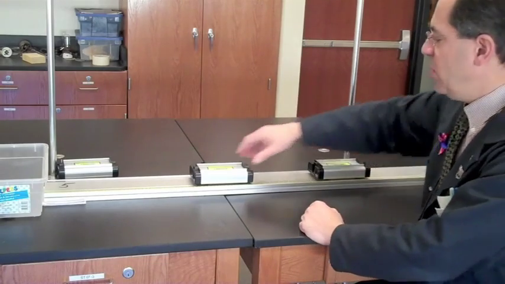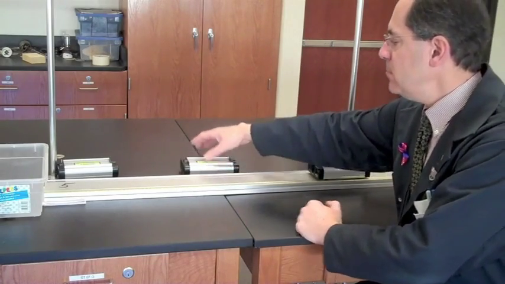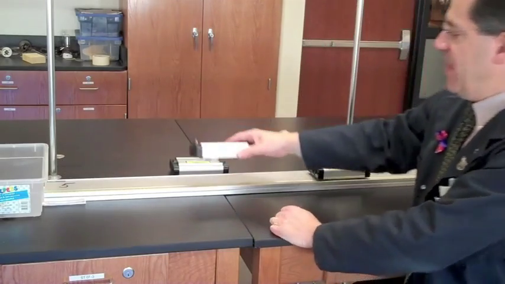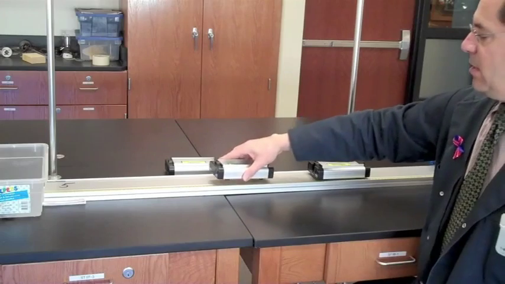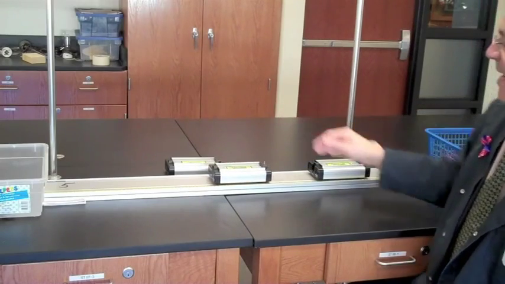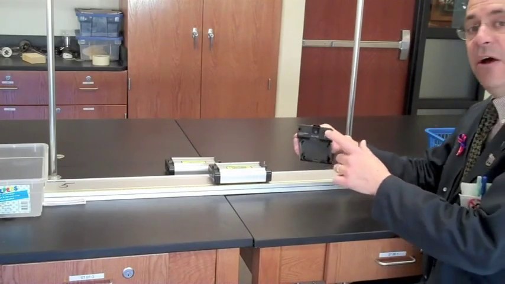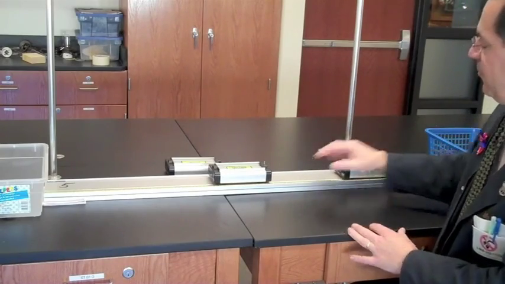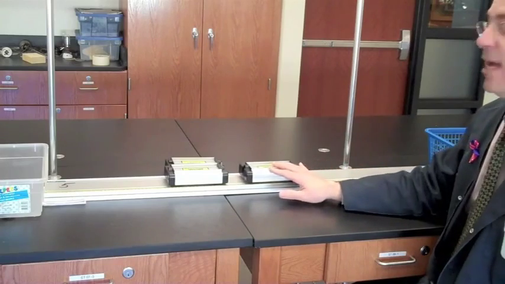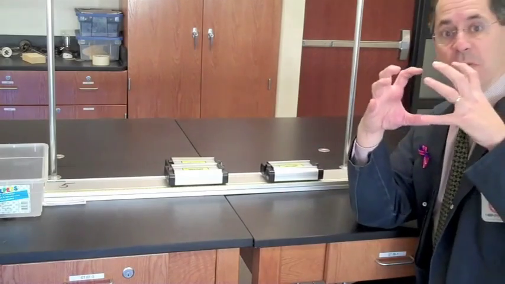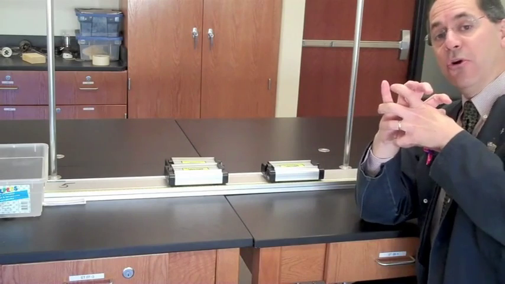Now I can change one of these carts out to one that doesn't have the magnet in it. And what I can get to happen is I can turn it into an inelastic collision because the carts have Velcro in front of them. So now what will happen is that this cart will come across and contact this cart, but the masses will combine because the Velcro will hold the carts together.